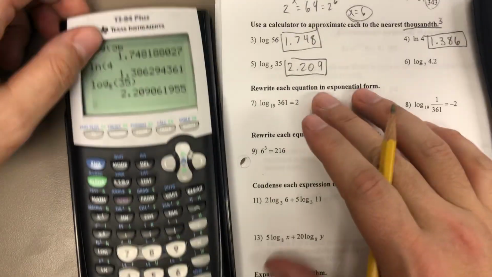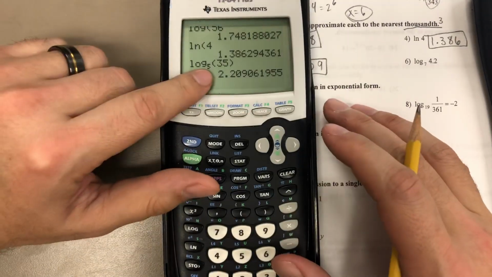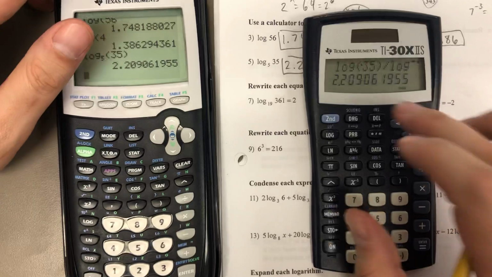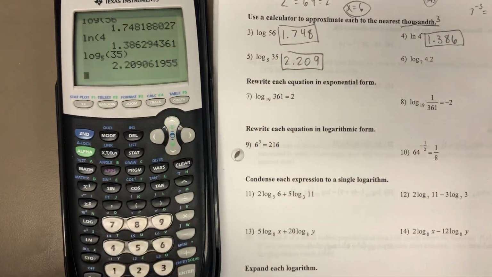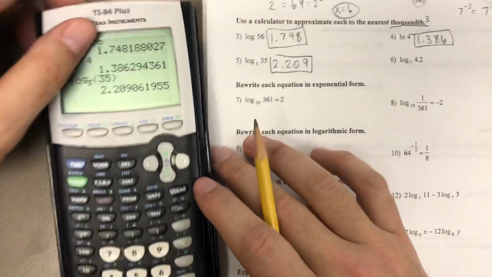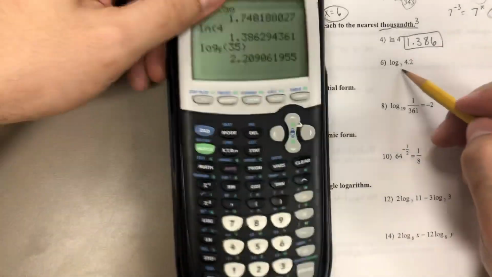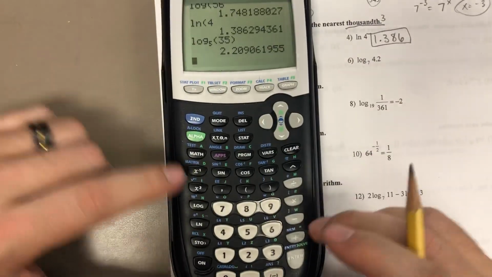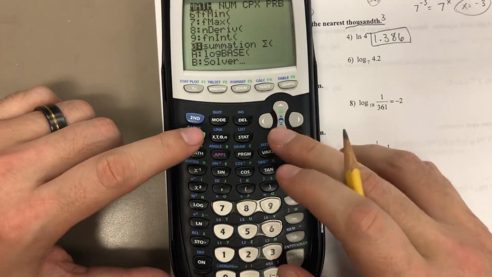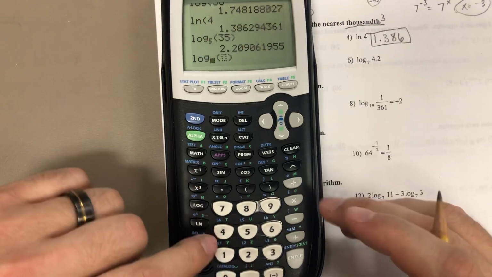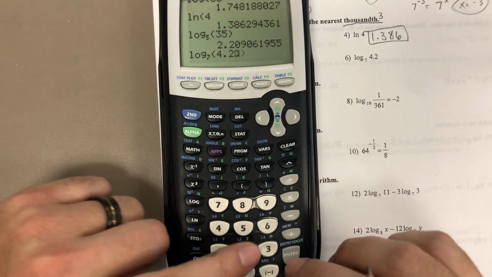I'm going to be using log base on this calculator, but reference back to that part if you need to know how to type it into one of these little scientific calculators. Now for the last one, log base 7 of 4.2. So we have math, and then log base, and then 7, and then 4.2, and you get your answer.